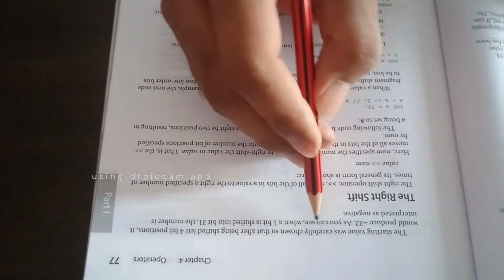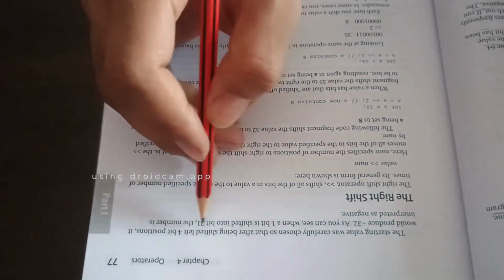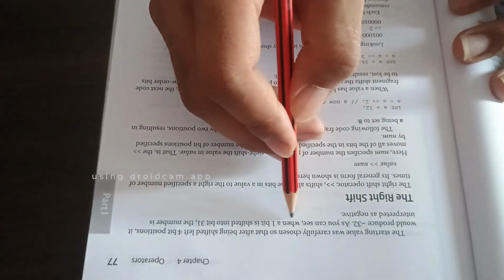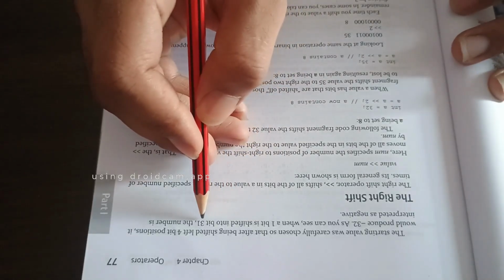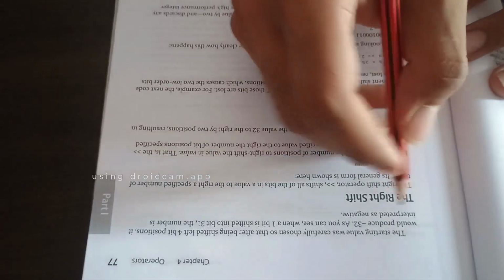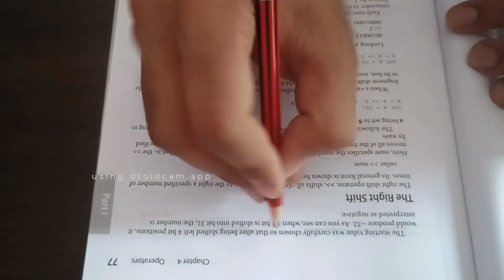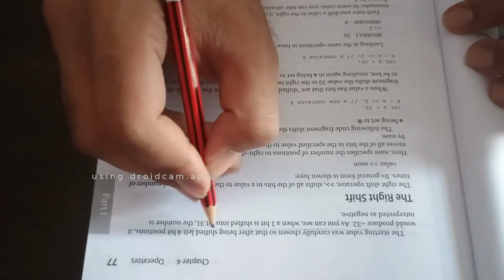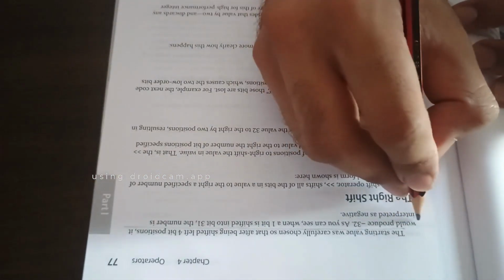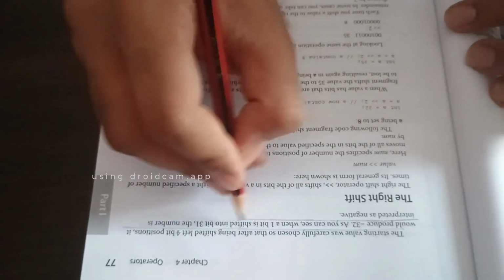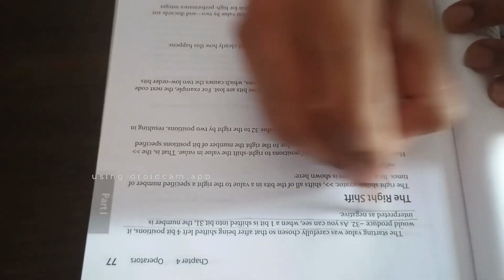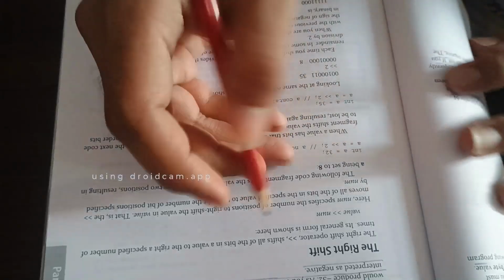The starting value was carefully chosen so that after being shifted left 4 bit positions, it will produce minus 32. As you can see, when a 1 bit is shifted into bit 31, the number is interpreted as negative. Okay, then we'll study the right shift.